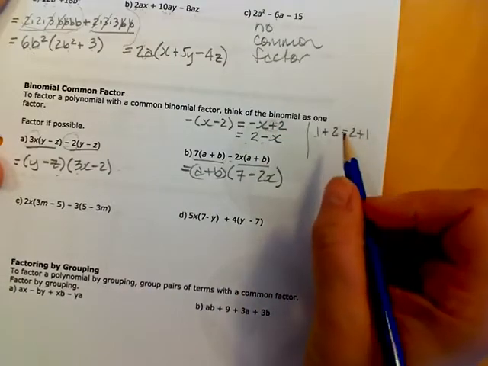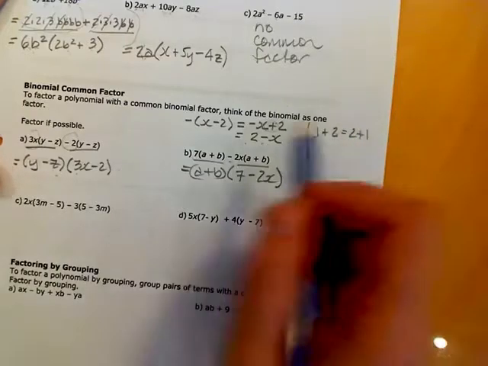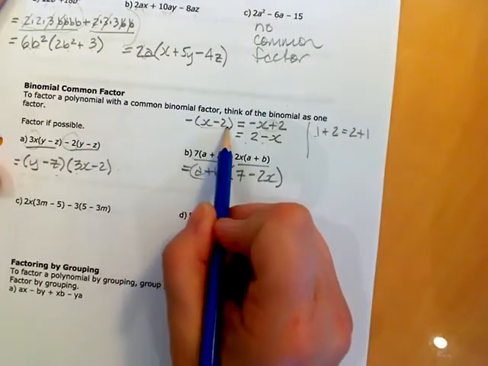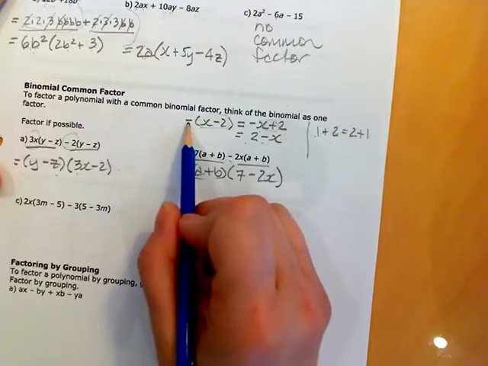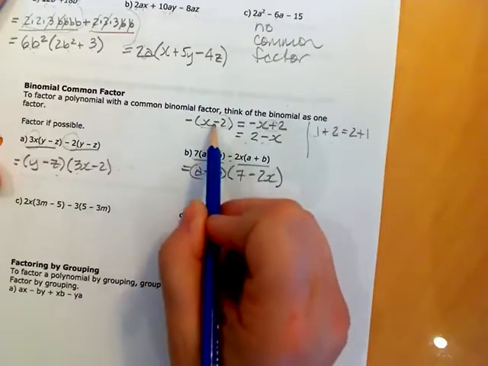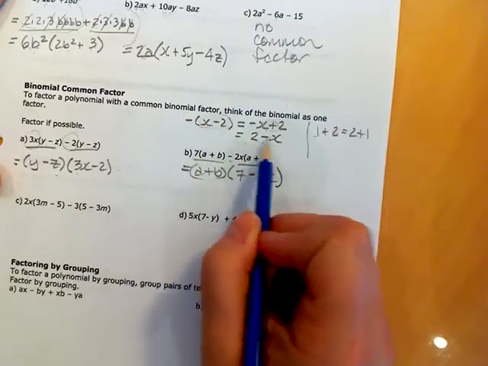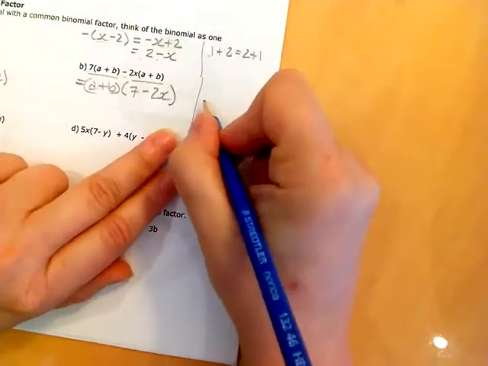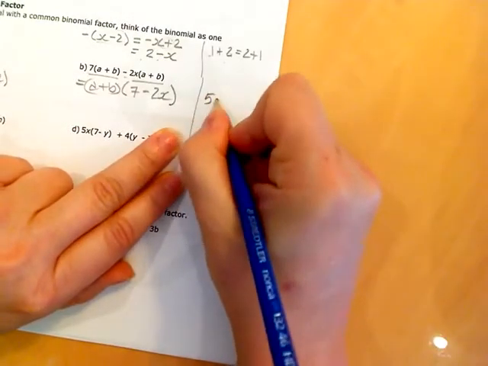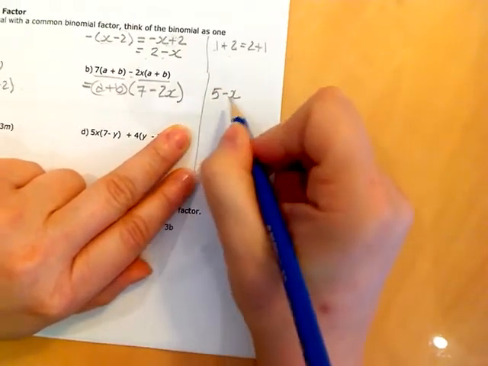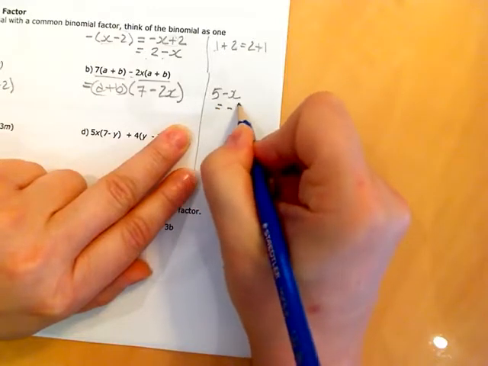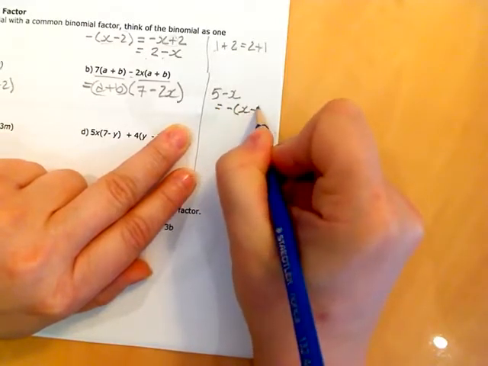So if that's the case, what I want you to see here is that this with a negative in front simply means it's equal to the swap. 2 goes here, x goes here. So let me show you a few examples. If you have 5 minus x, that's the same as negative bracket x minus 5.